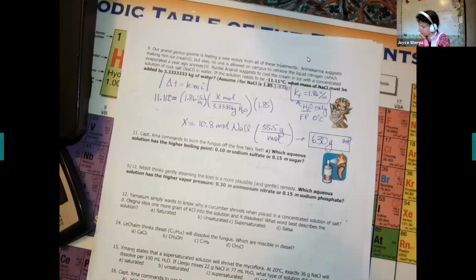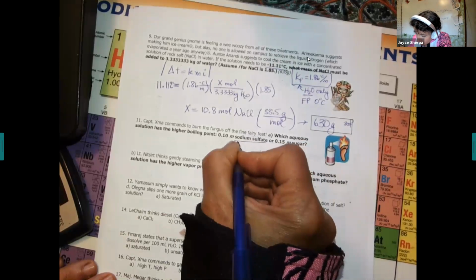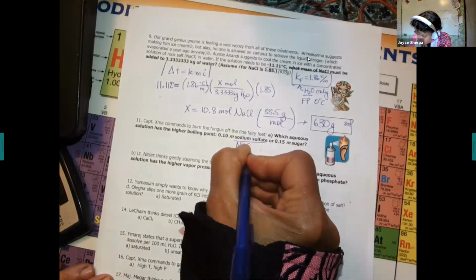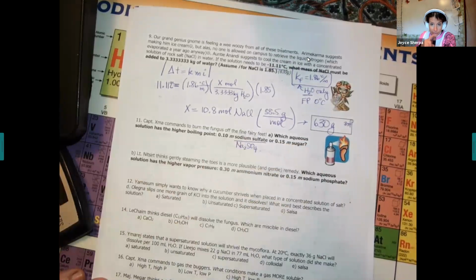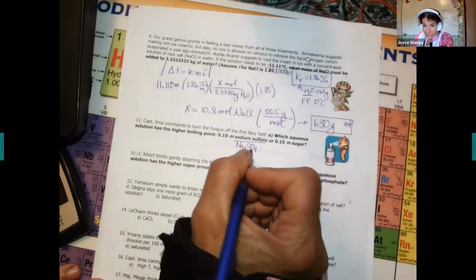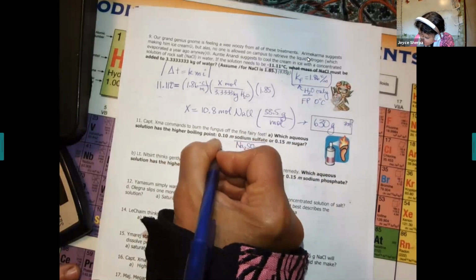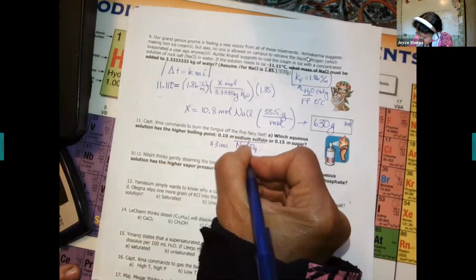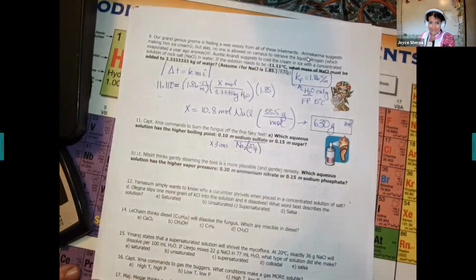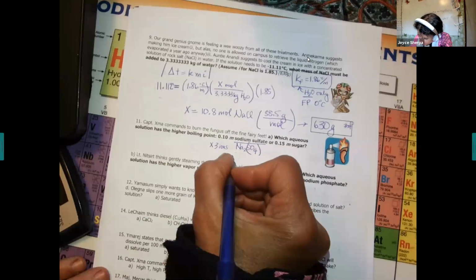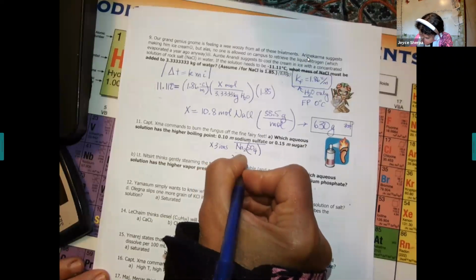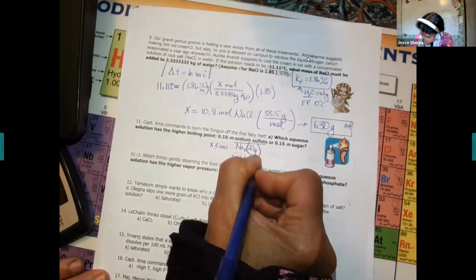I tried to highlight the part that you need to know. So for this one, which has the higher boiling point? Sodium sulfate is Na2SO4. A quick note, because some of you on the worksheet had the right answer, but you lost like a quarter point. This is 3 ions. Polyatomics do not break apart. So you have 2 sodium ions plus a sulfate ion. So just be careful of that.